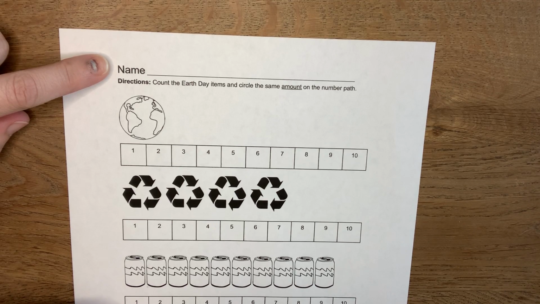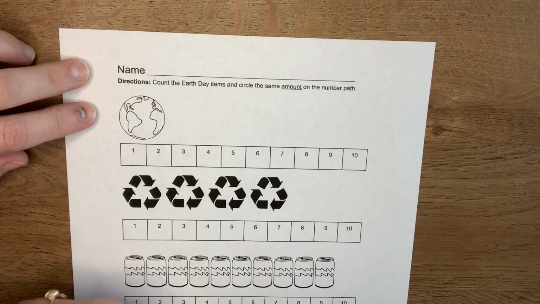And remember, when we write our name, we always start with a capital letter. And all of the other letters need to be lowercase. Also, when I write my letters, they always start at the top. So here we go. I'm going to write my name on my paper and you write your name on your paper. Go.